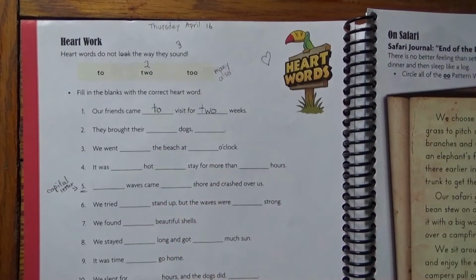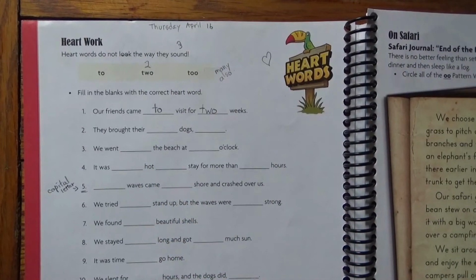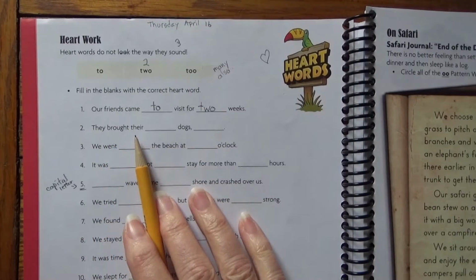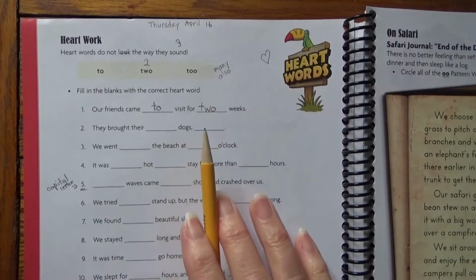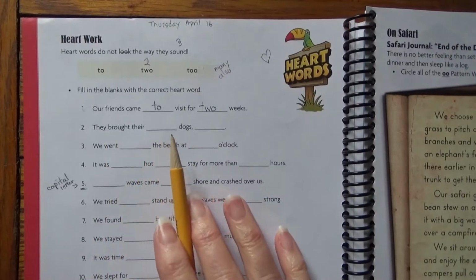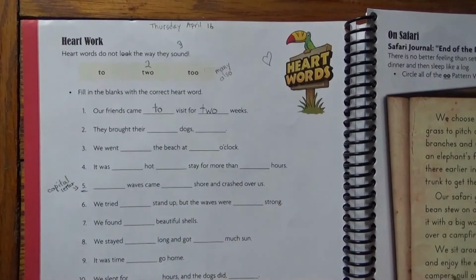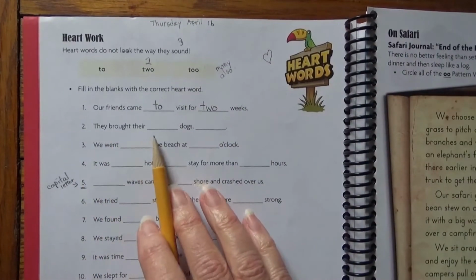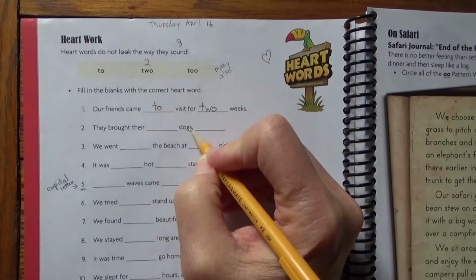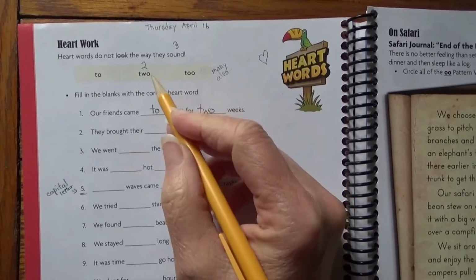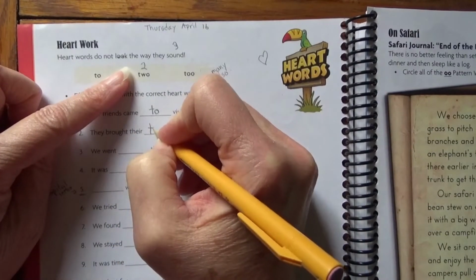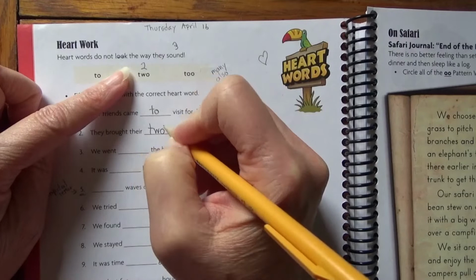Let's do the second one. They brought their blank dogs blank. They brought their two dogs too. All of them are going to sound the same, but which one am I going to use? They brought their two dogs. Well, I see there's an S, so that means more than one. So I'm going to use the number two in this one. T-W-O.